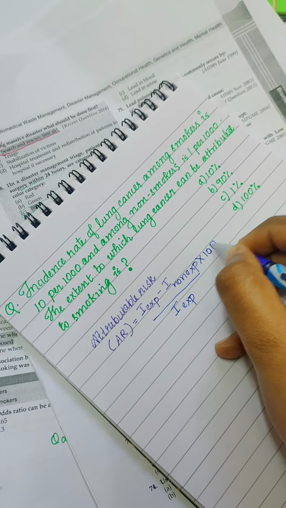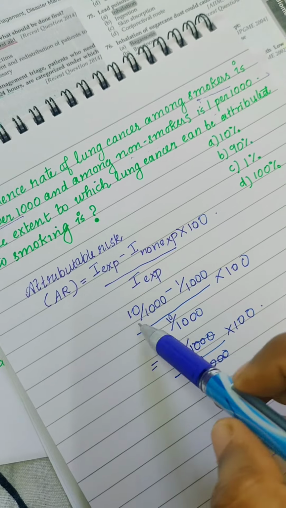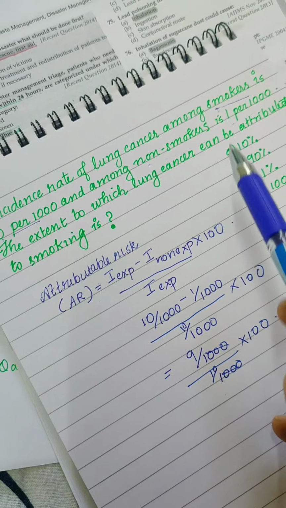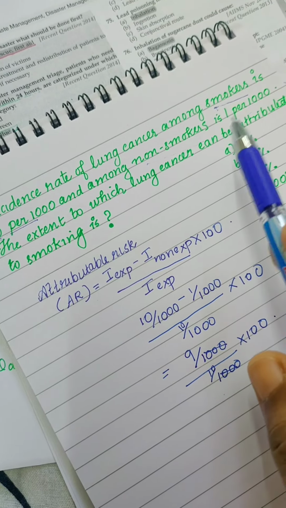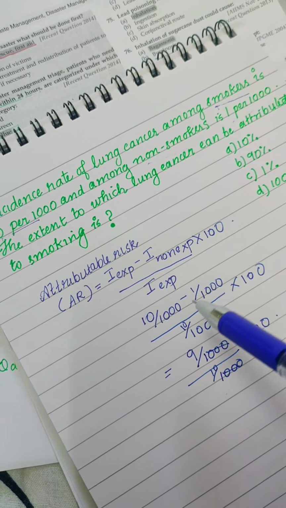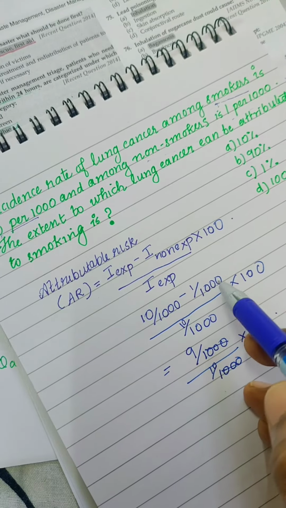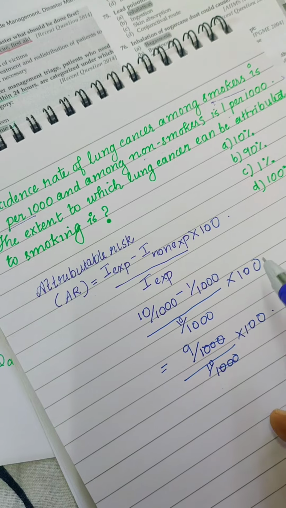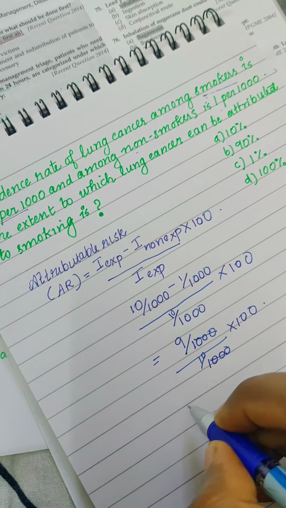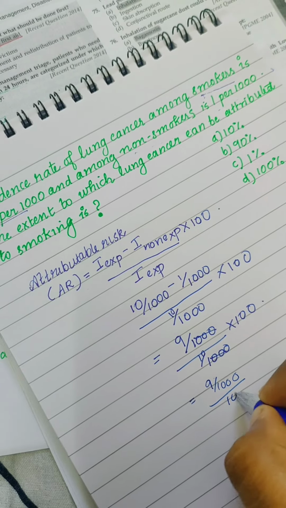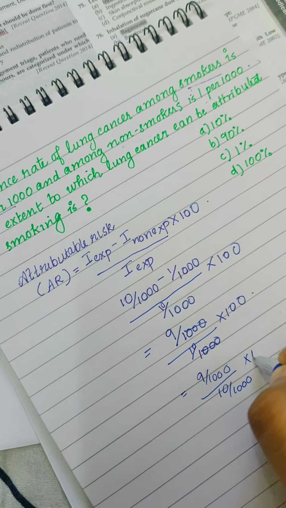Okay. So first of all, we know that incidence among exposed, that is among smokers, is 10 by 1000, and incidence among non-smokers, that is non-exposed, is 1 per 1000, that is 1 by 1000. So we have 10 by 1000 minus 1 by 1000 by 10 by 1000, into 100. So you will get 9 by 1000 divided by 10 by 1000 into 100.